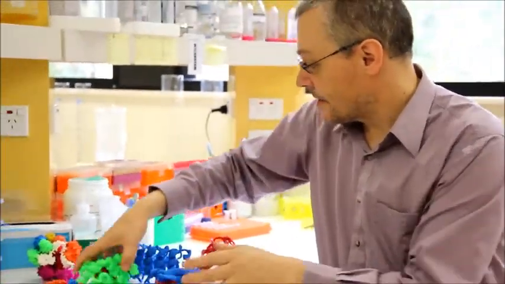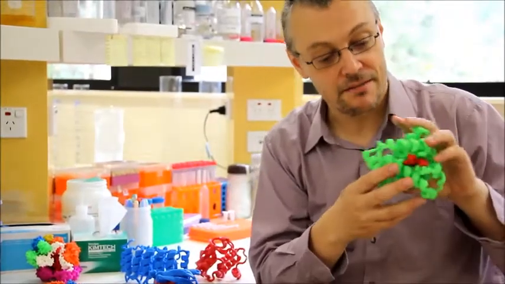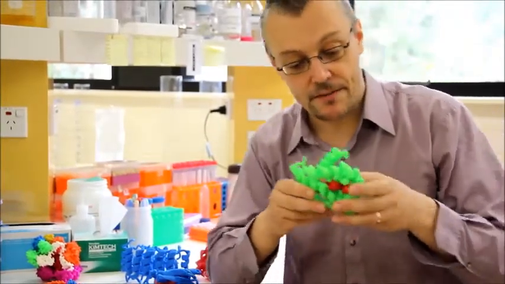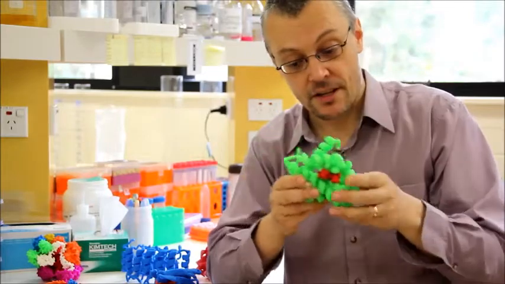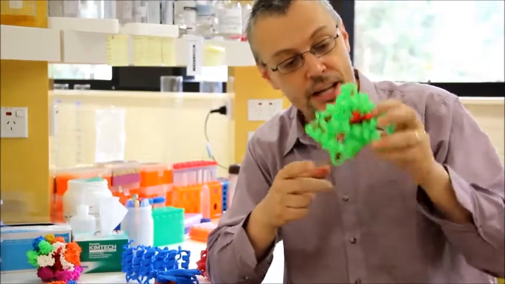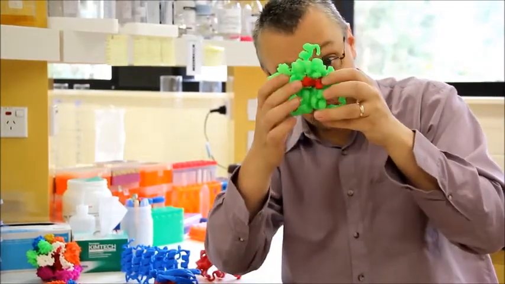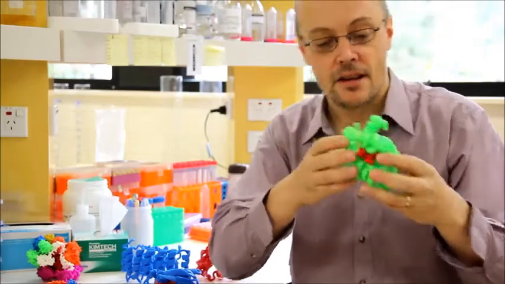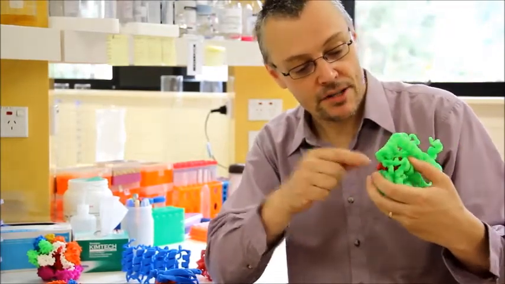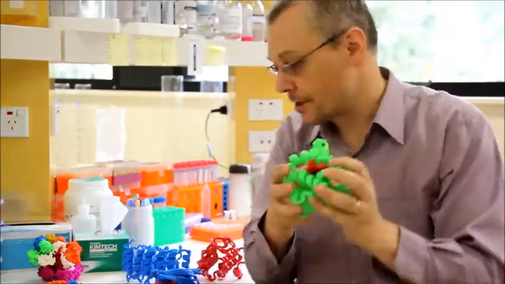What else? Over here, this is sort of a classic protein for us. This is myoglobin. It's the first protein structure ever solved. And myoglobin binds to heme. Heme is that red thing in there. And the heme binds to oxygen. So this is an oxygen storing molecule.